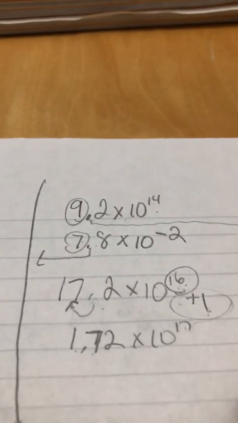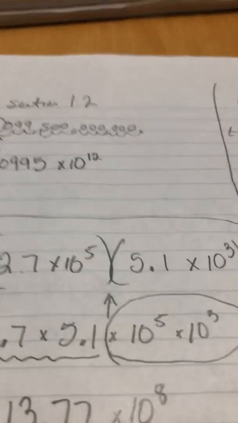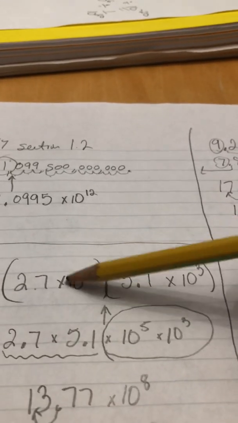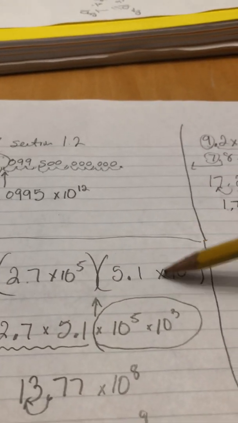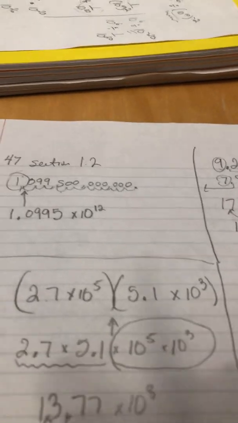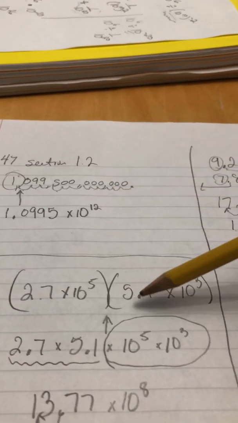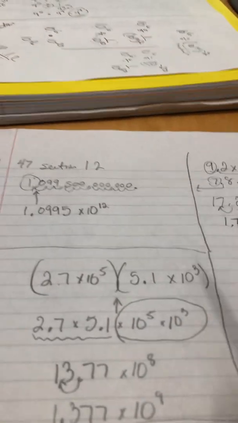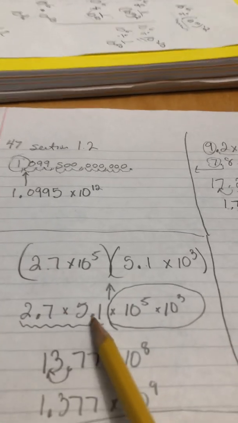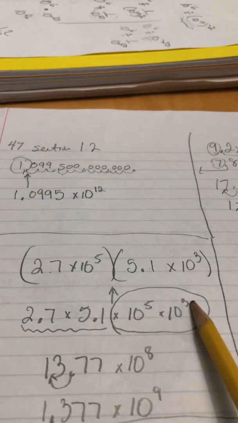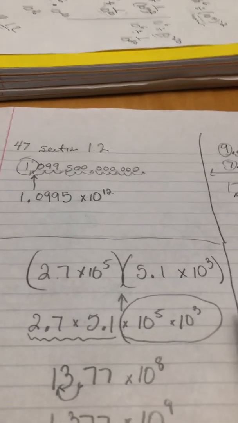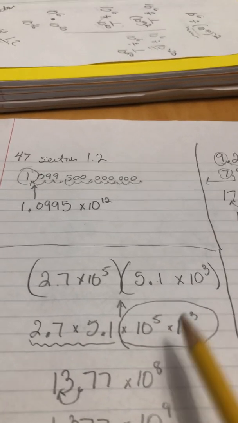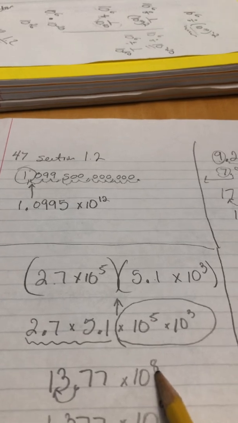So if I was multiplying two numbers that were in scientific notation, and because this is really a string of multiplications, this is 2.7 times 10 to the 5th times 5.1 times 10 to the 3rd. It's just a string of multiplications. And so what we can do is we can take this 5.1 and this 10 to the 5th and commute their locations. So we've got this 2.7 times 5.1 times 10 to the 5th times 10 to the 3rd. Now, we have worked on in the past that if we have like bases, we get to just add the exponents. So I have 5 plus 3 getting my 8.